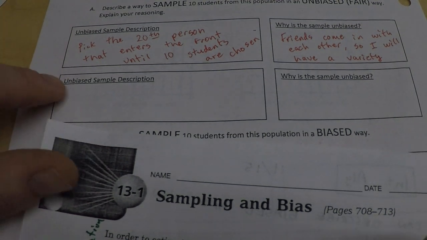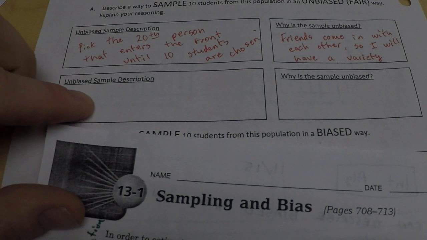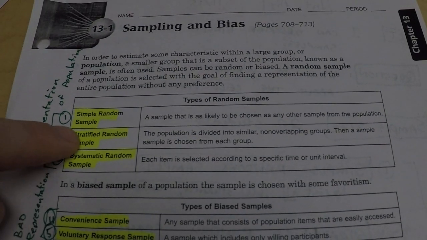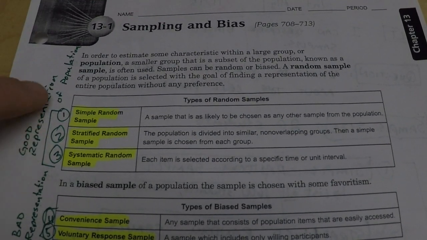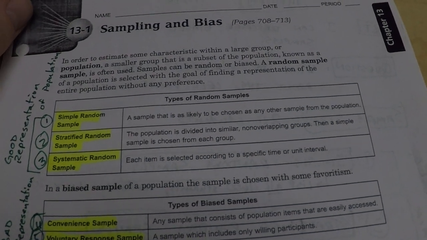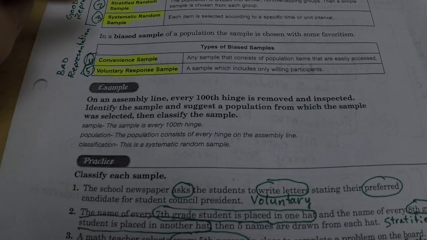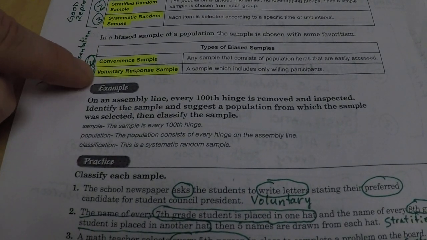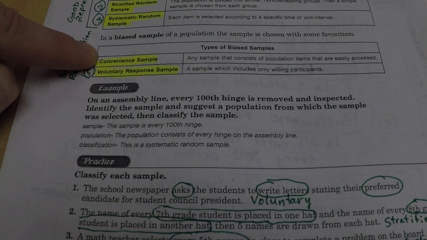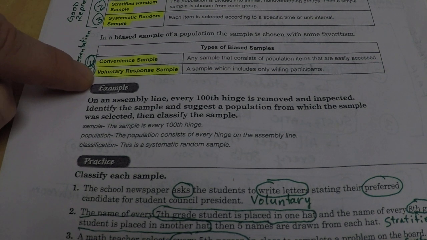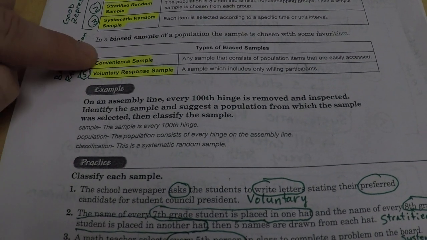Okay. Now I want you to do this one again. Maybe try doing a stratified random sample or a simple random sample for your box. Okay. The next one, it says describe a way to sample 10 students from this population in a biased way. So biased is bad. So back looking at my notes, I can see that these are the two bias types: convenient sample and voluntary response. So if you only ask people to do it if they want to, that's voluntary, that's biased. And convenience is just, hey, if you don't really try very hard, you just find people close to you. So if I did voluntary response, let's do that one, and then you can do convenient sample.